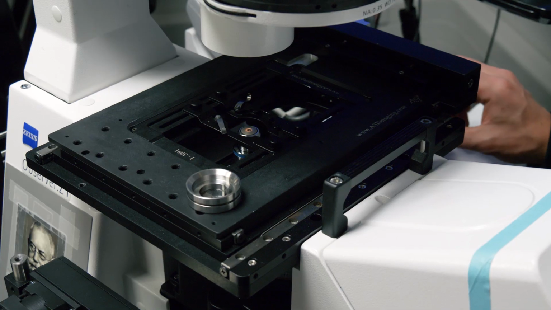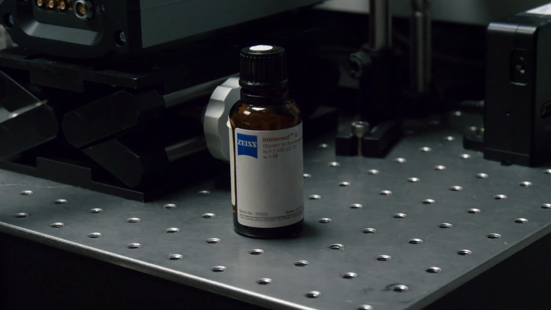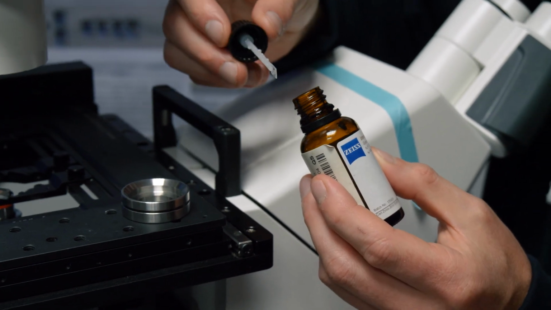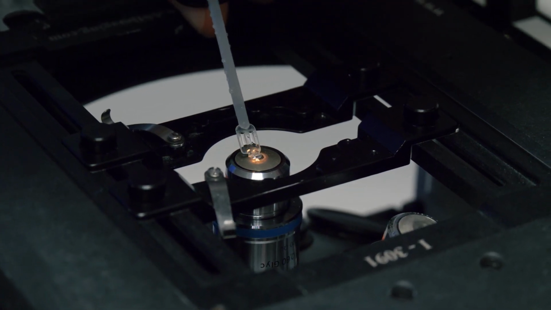Center the microscope stage using the joystick on the right side of the microscope. Before mounting your sample, if you will use the 40x or the 100x objective, you must place a drop of glycerine on the microscope objective. Use the tool attached to the bottle cap.